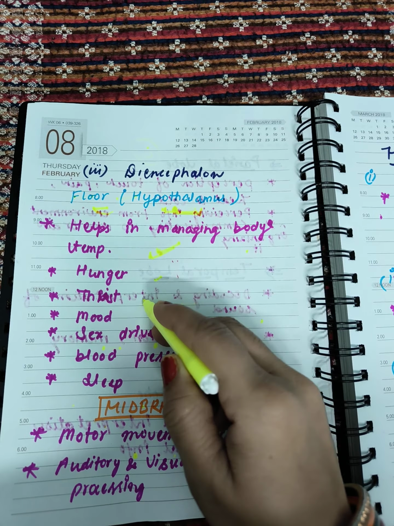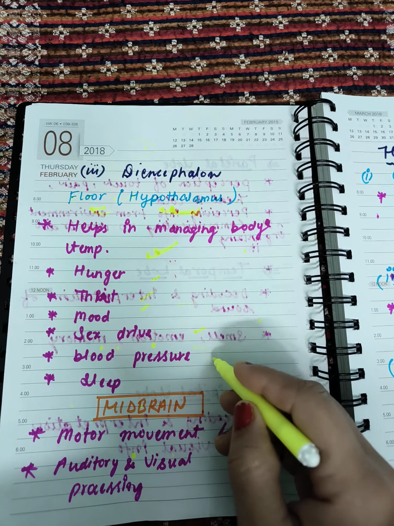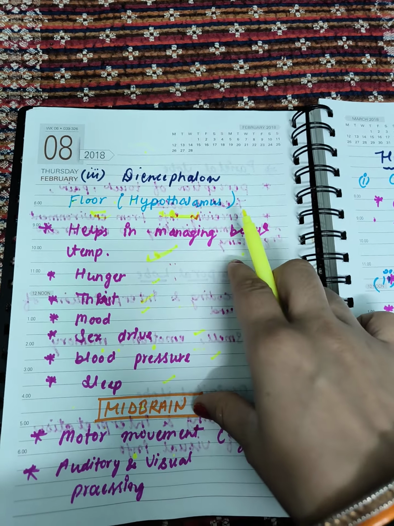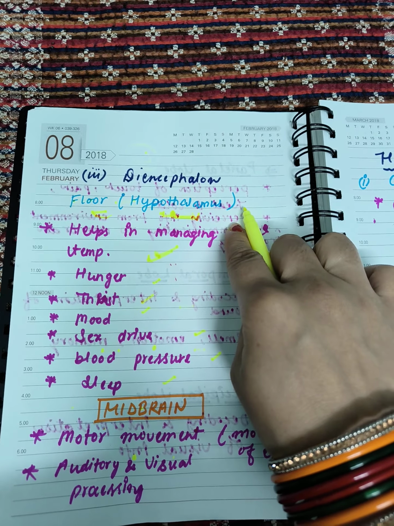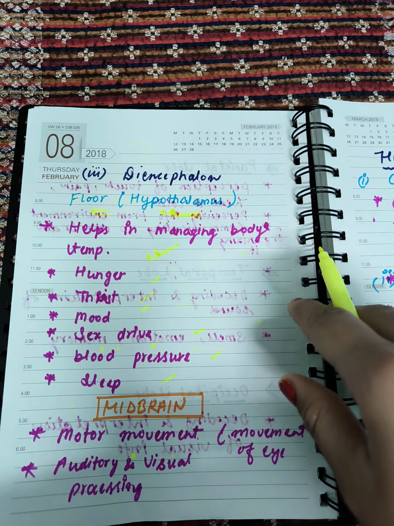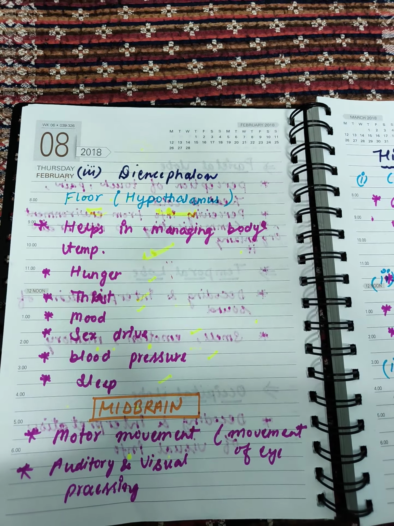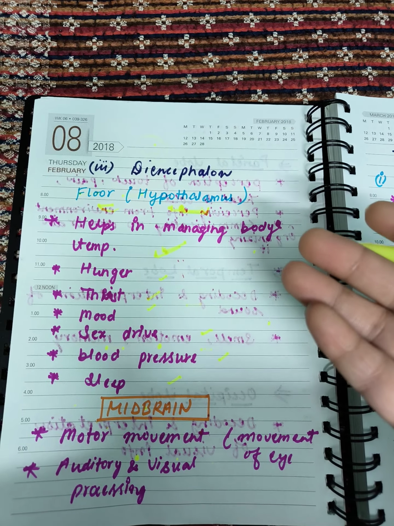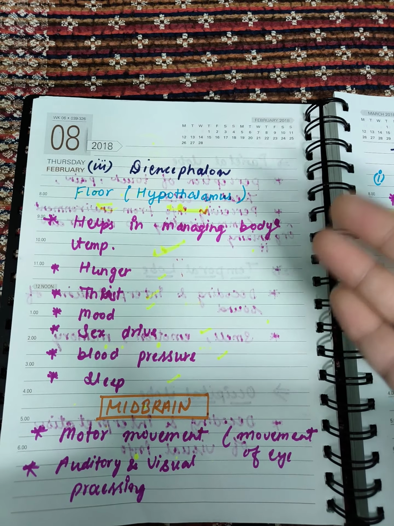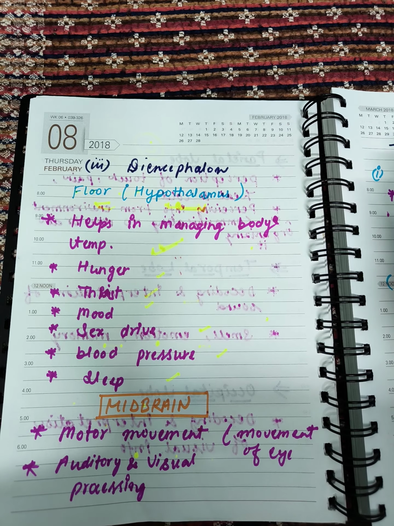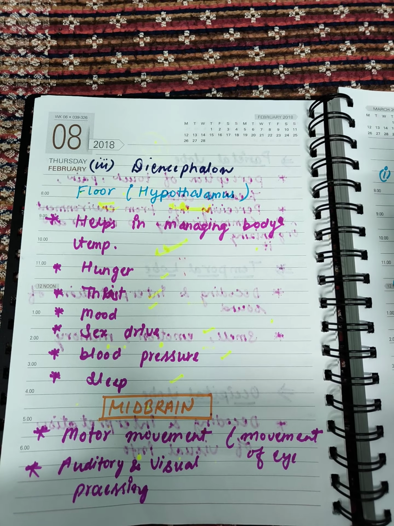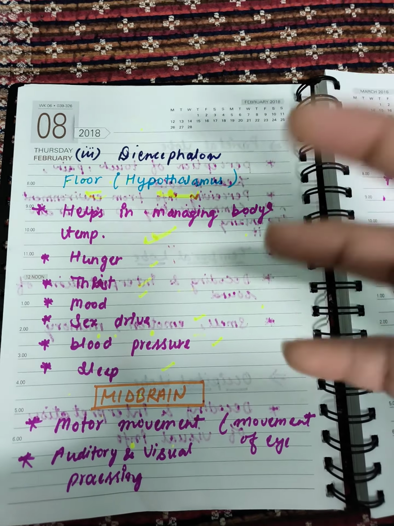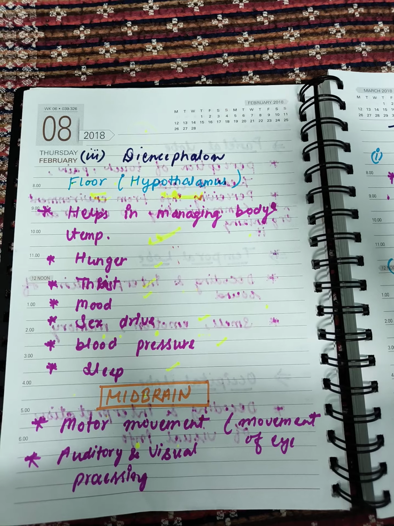Next are hunger, thirst, mood, sex drive, blood pressure, and sleep. All these body features are controlled or managed by the hypothalamus part of the diencephalon. If we are hungry, the information is given by the hypothalamus. Whether we are thirsty, moody, getting a sex drive, or our BP is low, high, or medium, or we need to sleep, all this information is provided by the hypothalamus.